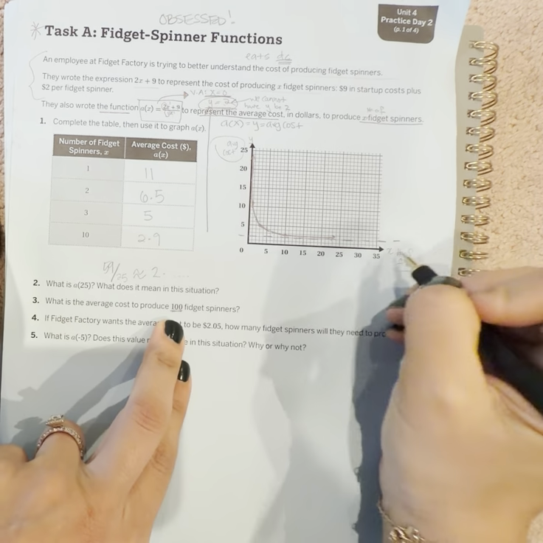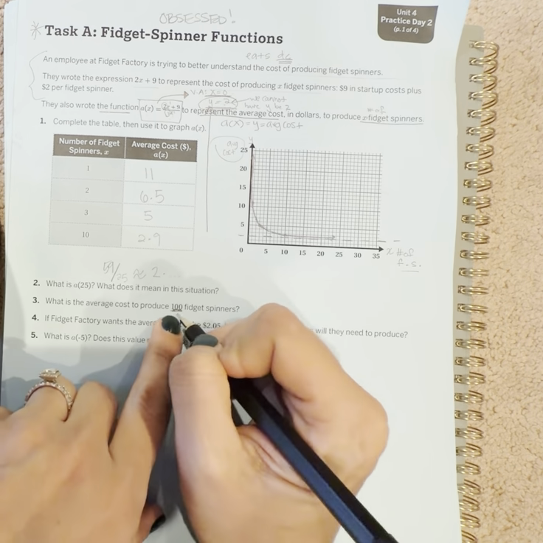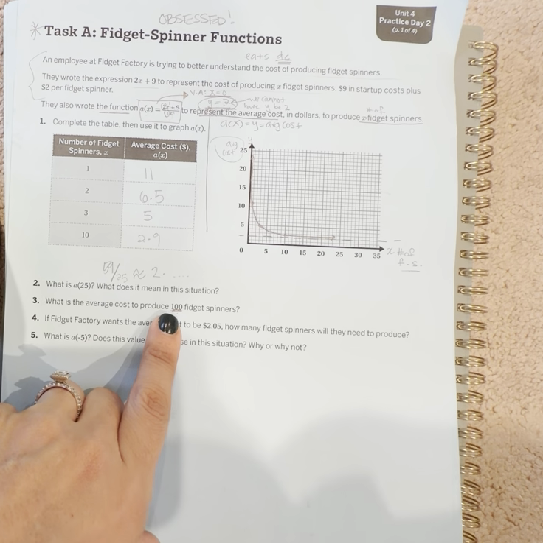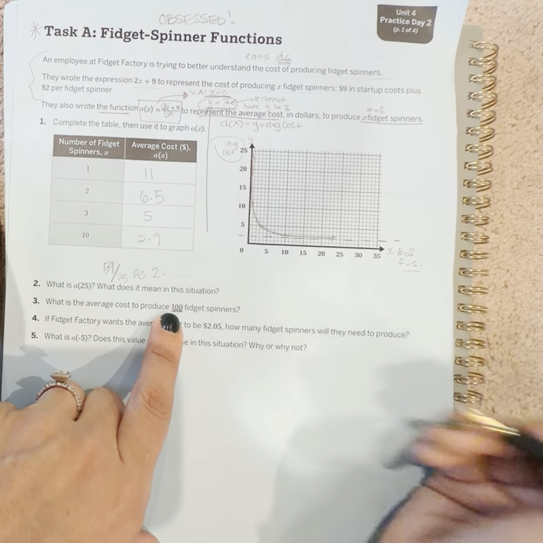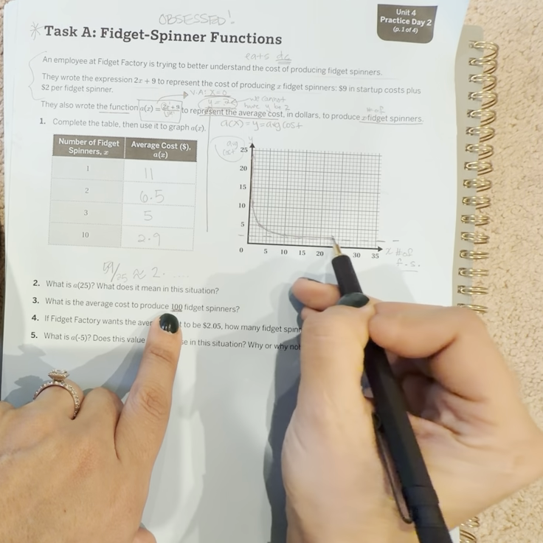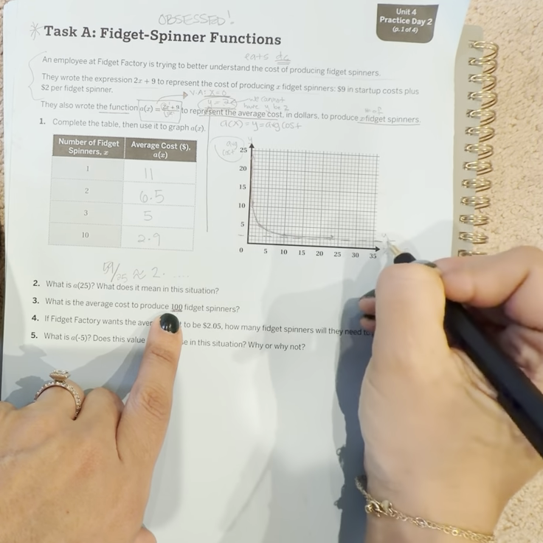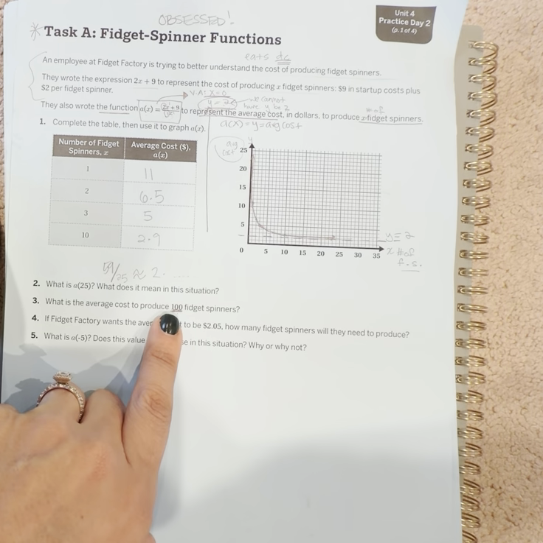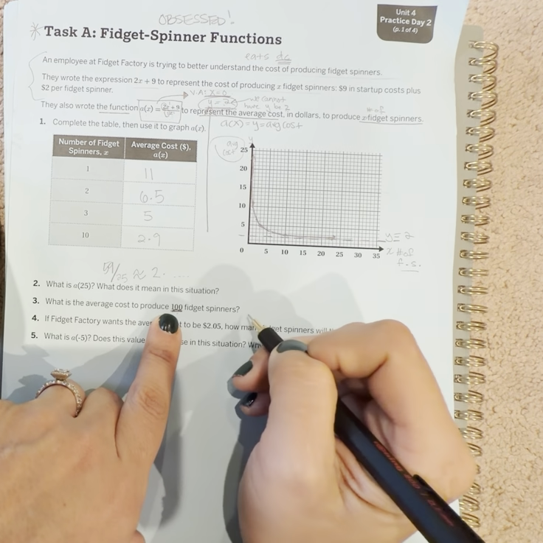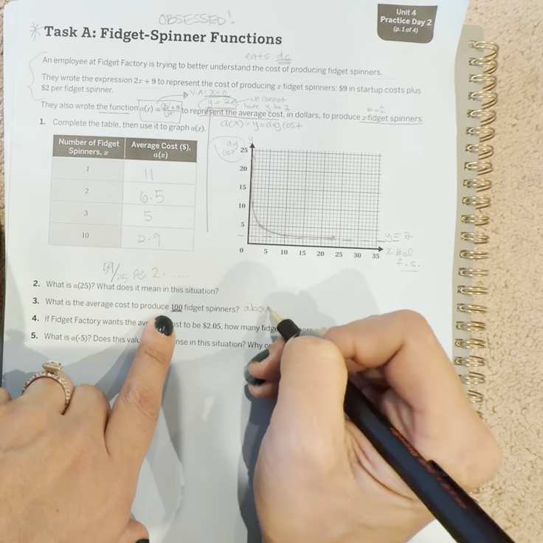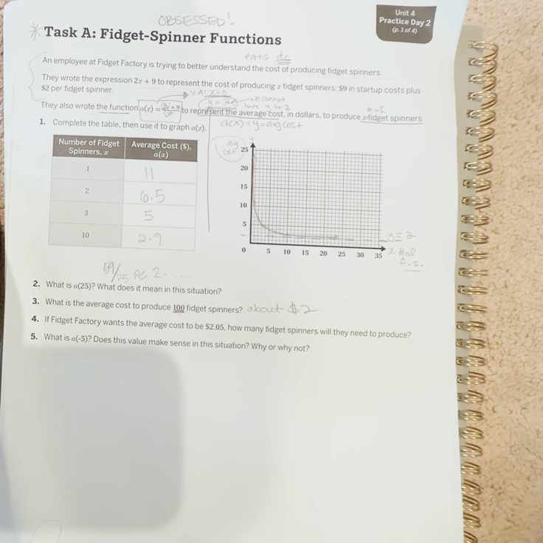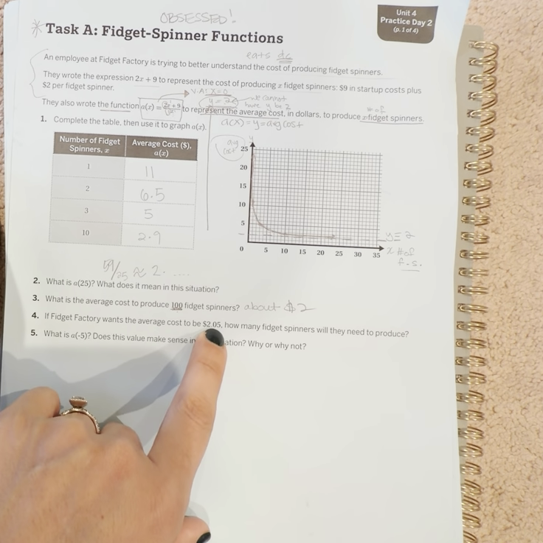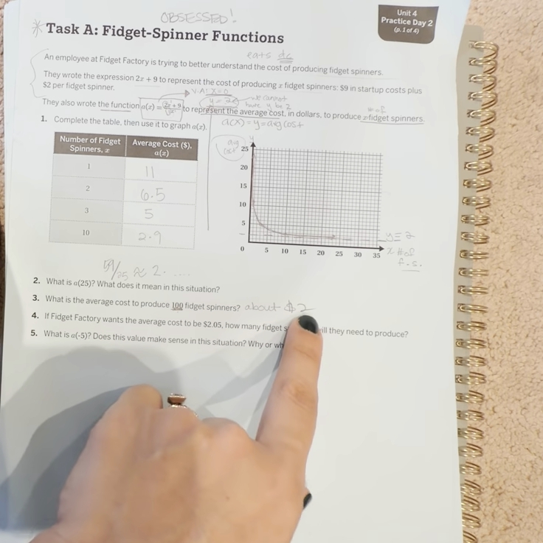Okay, so now, this 100 is them basically saying, way over there. It's basically asking end behavior, you guys. This thing right here, at this point, is approaching my horizontal asymptote of y equals 2. It's going to keep approaching it. And when it finally does reach my couch on the other side of the room, it's going to be 2. The average cost is going to be about $2, that asymptote. Fidget Factory wants the average cost to be 2.05. Whew, thank God, that's possible.